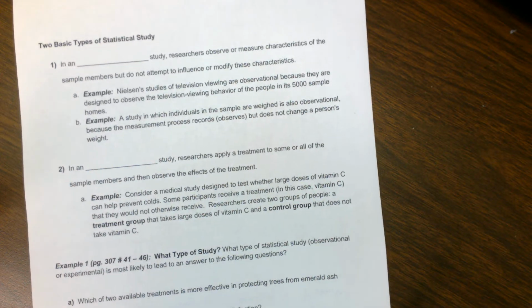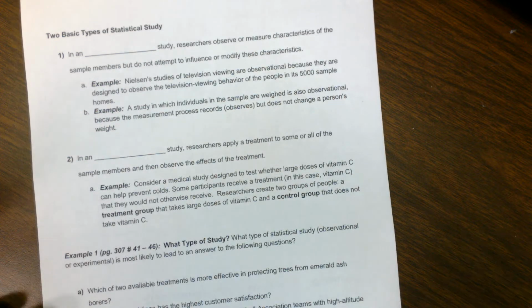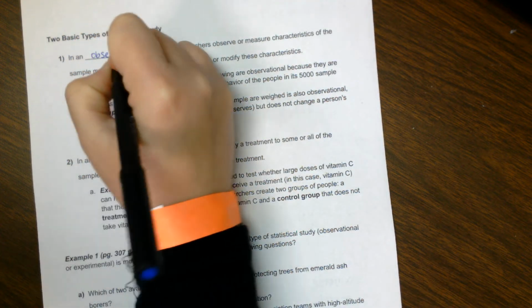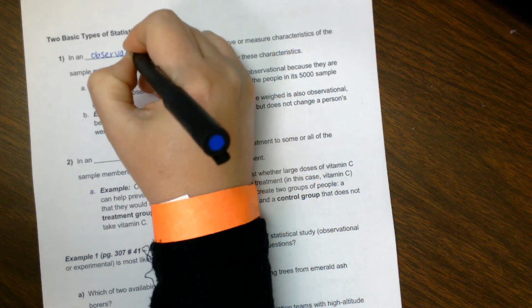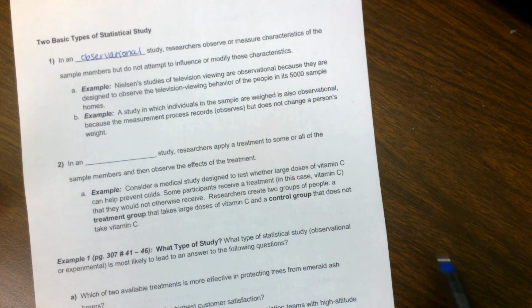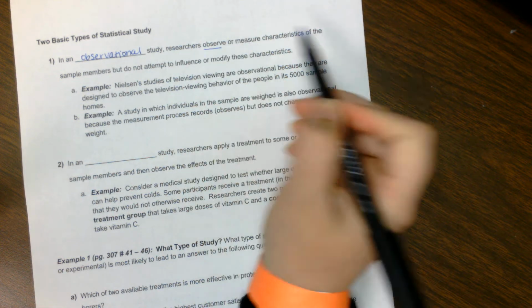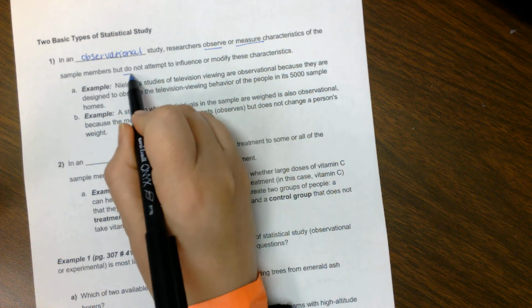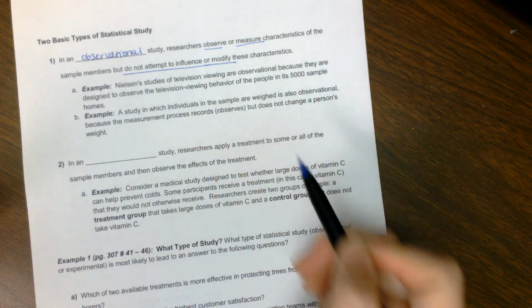Okay, so two basic types of statistical study. There is an observational study, and it's just like it sounds. Researchers are going to observe or measure characteristics of the sample. They do not attempt to influence or modify the characteristics. It's purely just looking at stuff and measuring it.